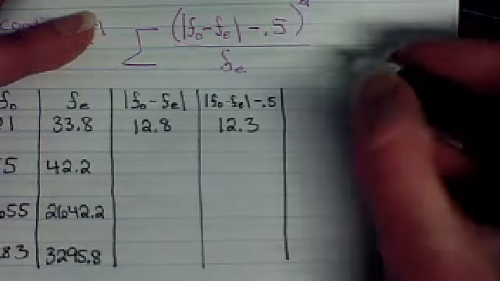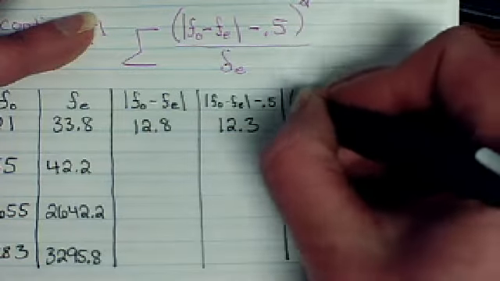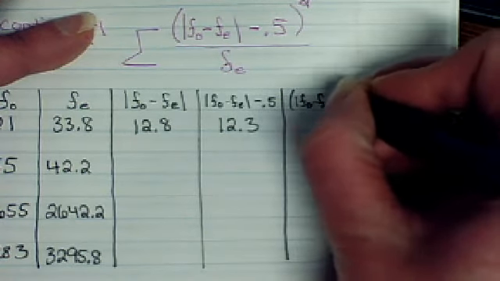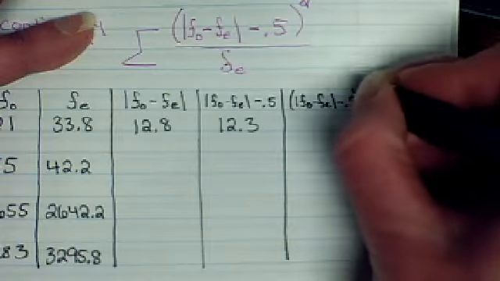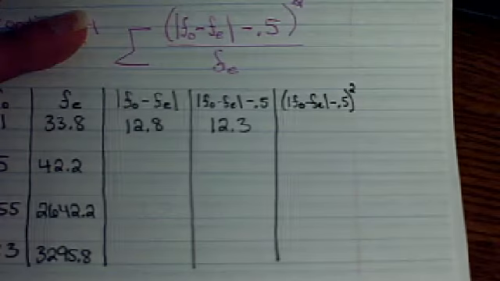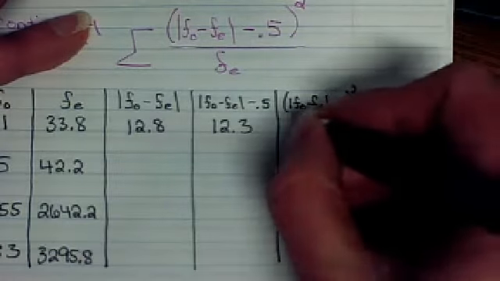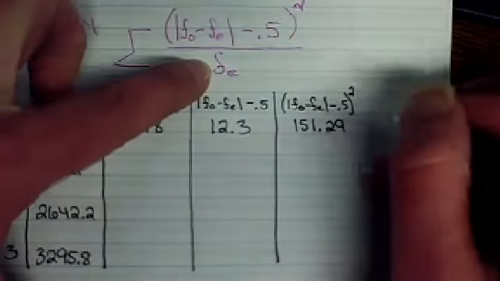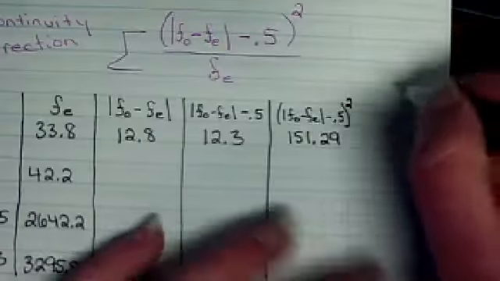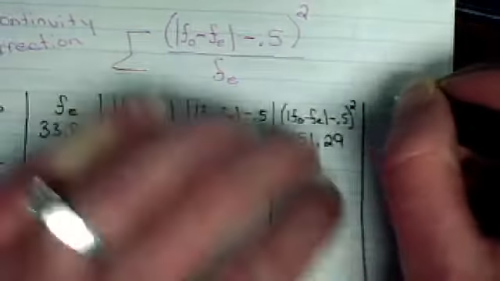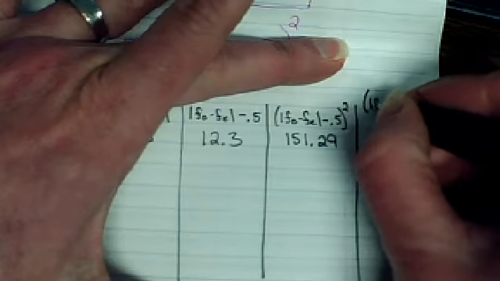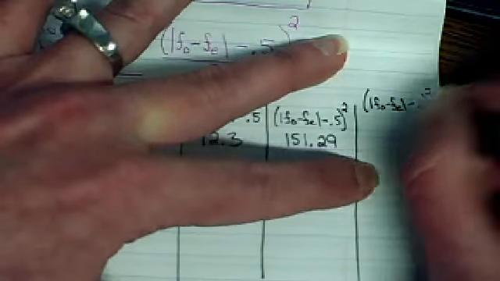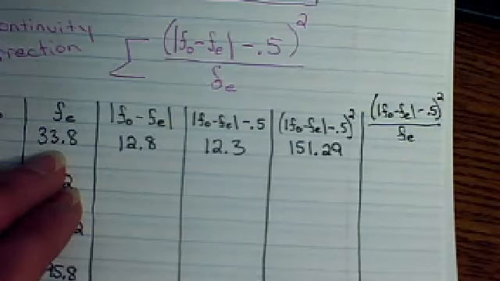Getting a 12.3. The next step is to square it. So I'm going to take that observed minus the expected minus 0.5 and square it. So 12.3 squared, and I get 151.29. Now notice the last part of the formula is to divide by your expected. So the last column here, I'm going to take the observed minus expected minus 0.5 squared divided by the expected. In other words, I'm going to come back over here and divide that by 33.8.